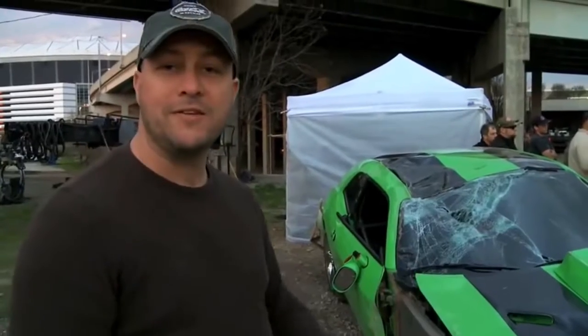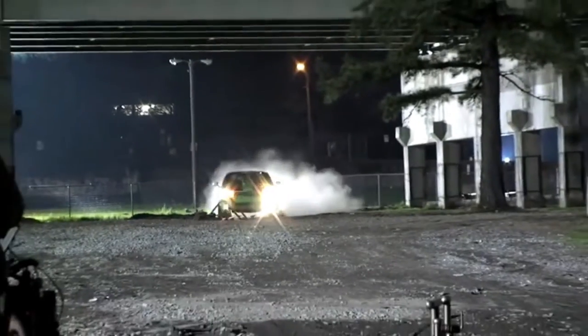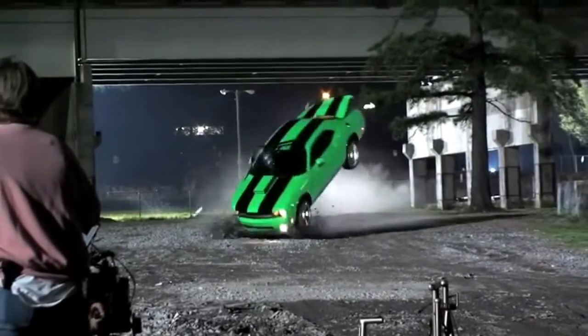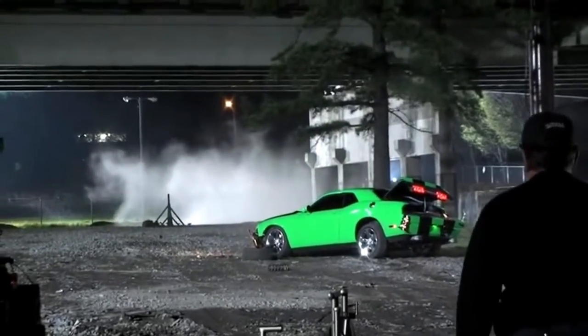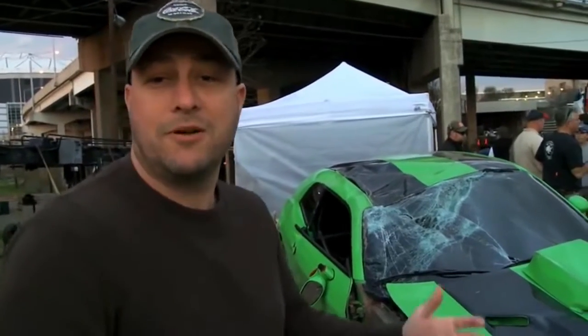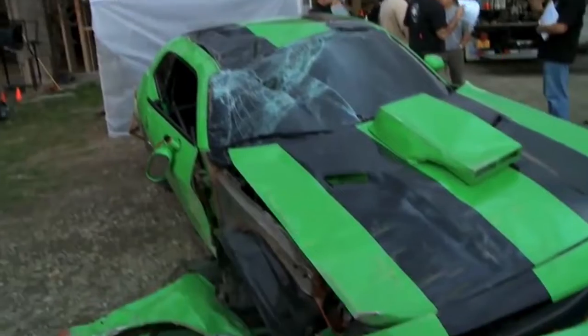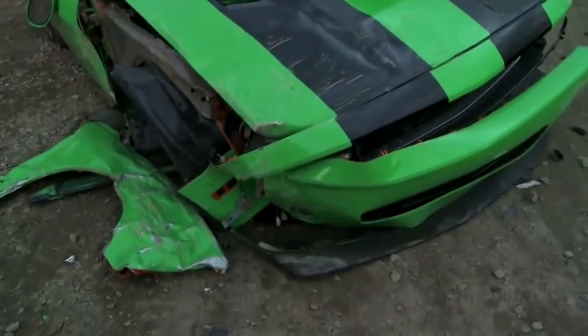You know, you can't control how these things are going to crash. We actually thought it would land on its roof. It landed on its wheels. So we only had the one. So that's the first and only take of this car crash. So we're going to make it work.